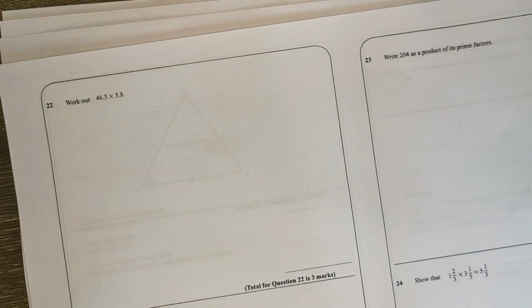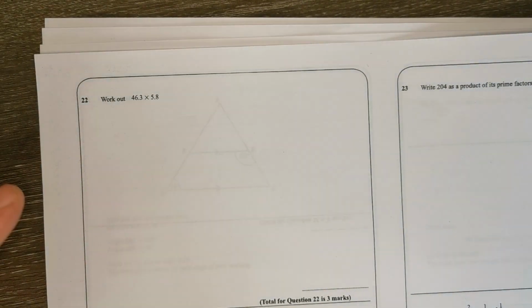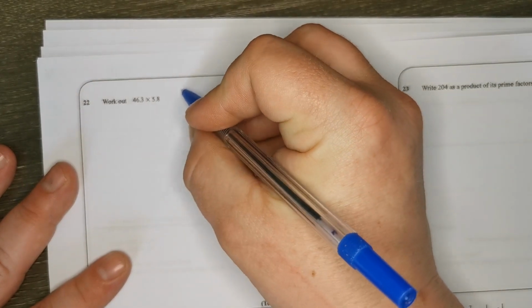Right, work out 46.3 times 5.8. Right, the easiest way to do this, I suppose, is to ignore the decimal to start with.